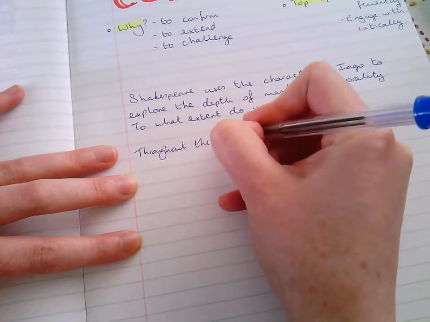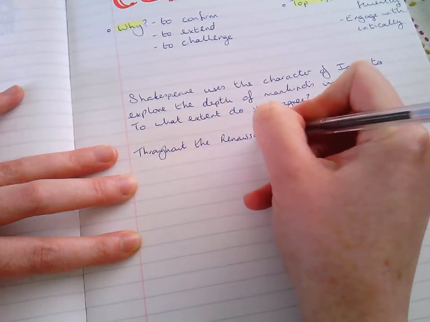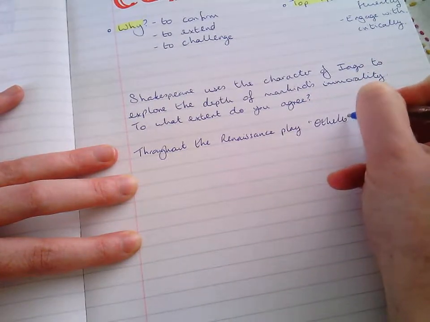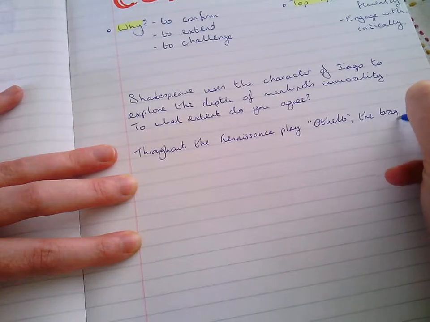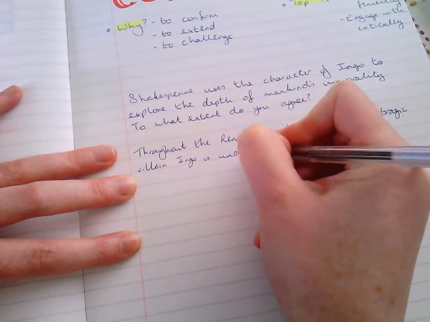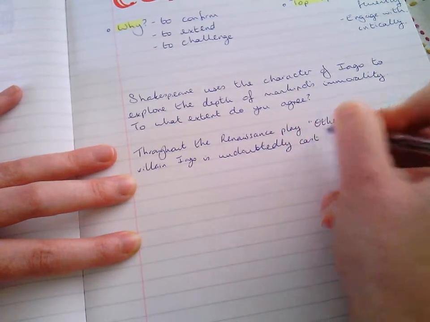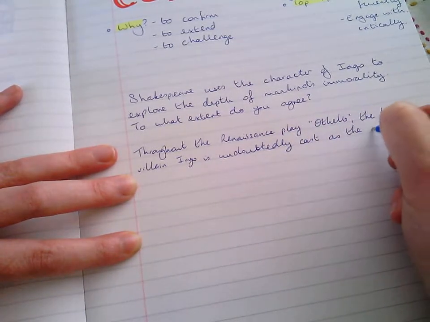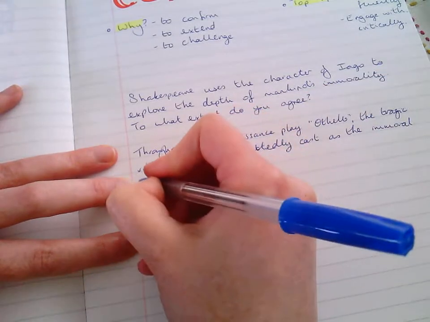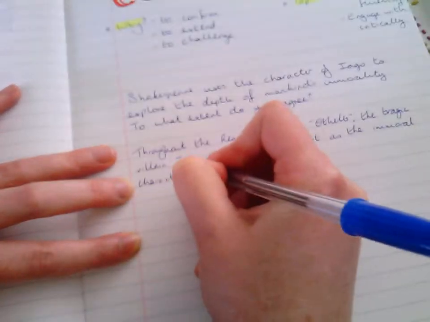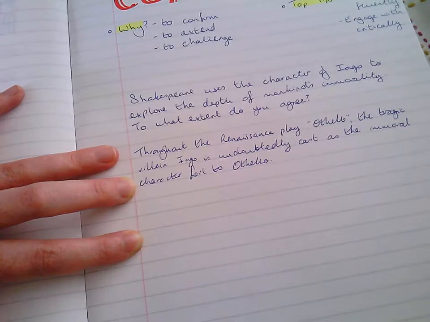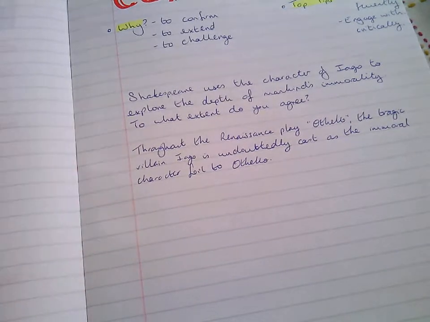So throughout the Renaissance, being 16th, 17th century, throughout the Renaissance play Othello, the tragic villain Iago is undoubtedly cast as the immoral, I already used the word villain so I don't want to repeat that, as the immoral character foil to Othello.